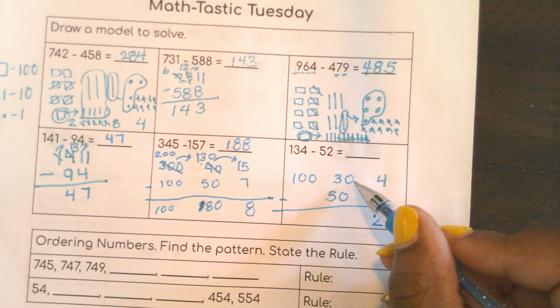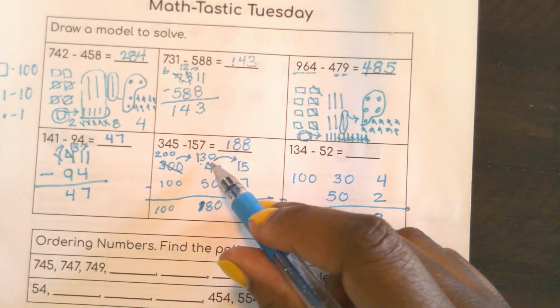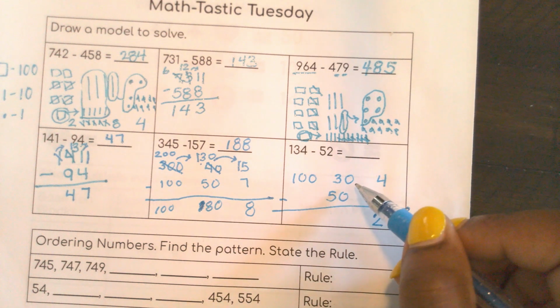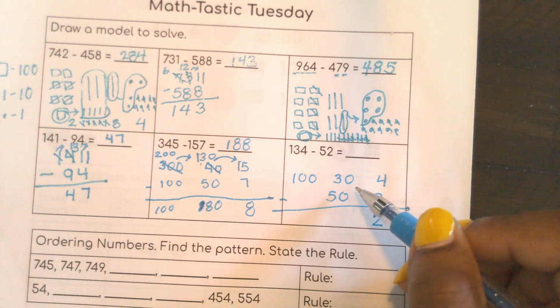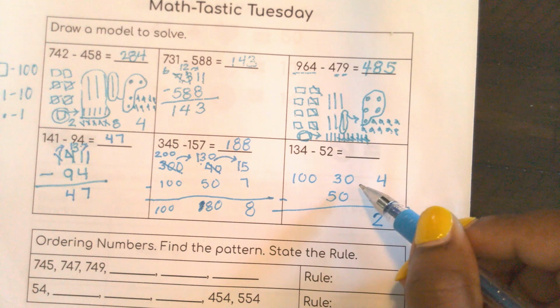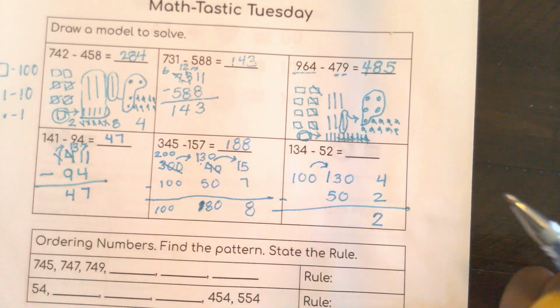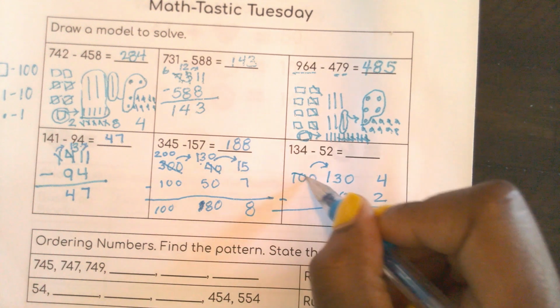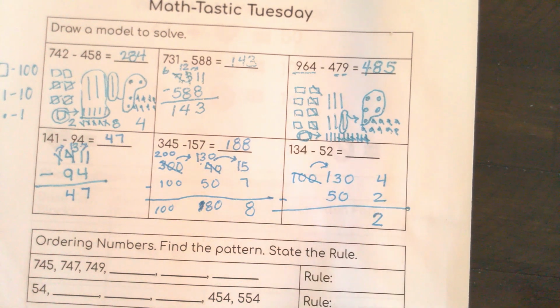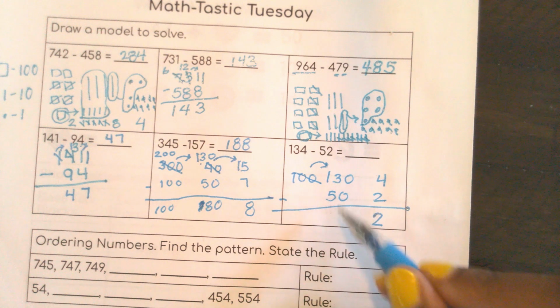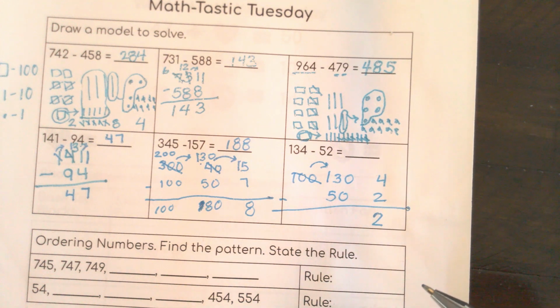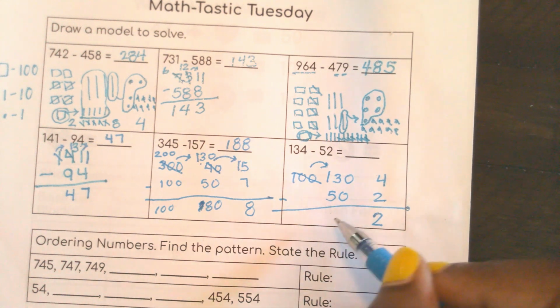But if I have 30, kind of like I did here, 30 pieces of cake and 50 people, I'm not going to be able to subtract. So I have to move 100. Now I don't have any hundreds there, and I'm just working right here in my tens place. This would be 80.